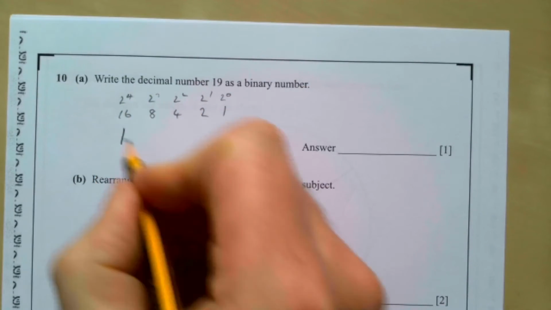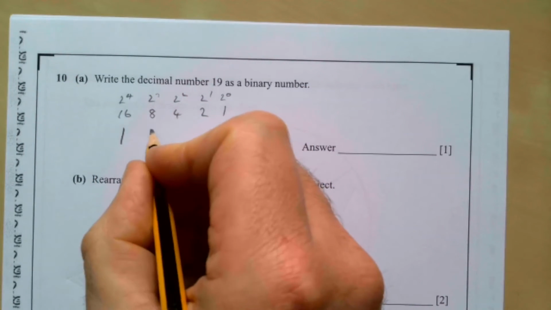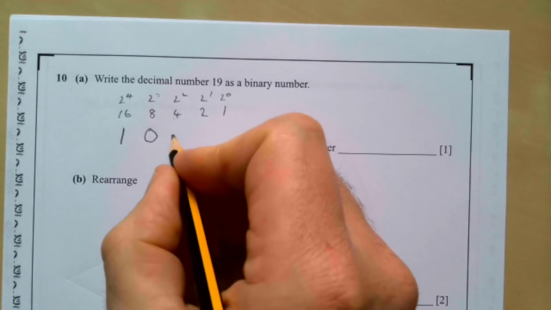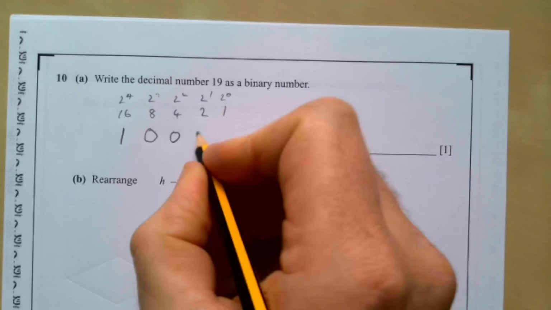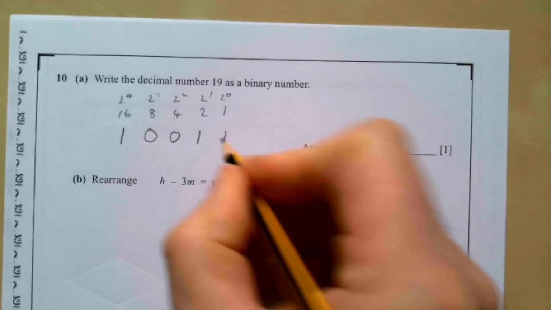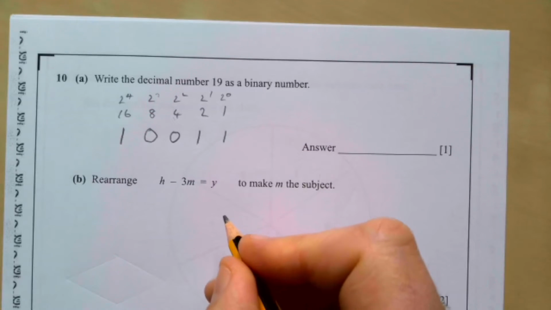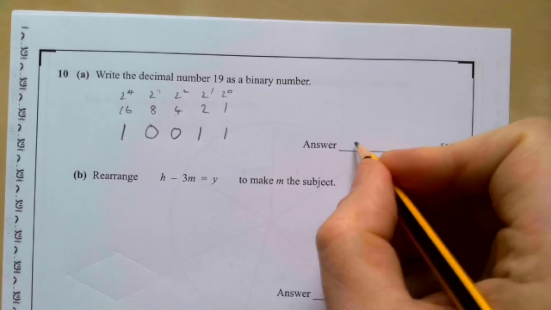So we want the 16 in it. 16 and 8 would be too big. 16 and 4 would be too big. So we need a 2 in it, and we need a 1 in it. So that's our answer there. So it's 1, 0, 0, 1, 1.